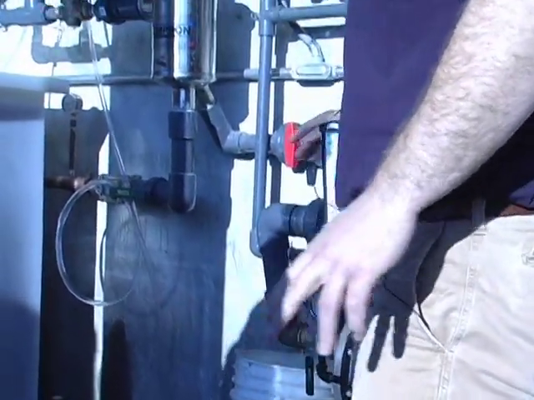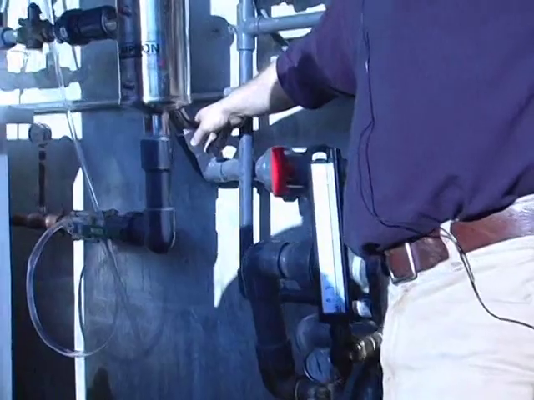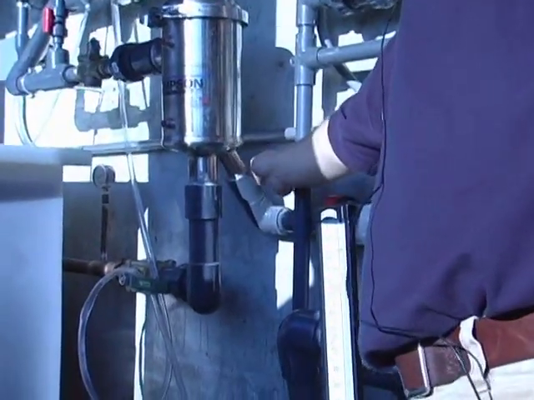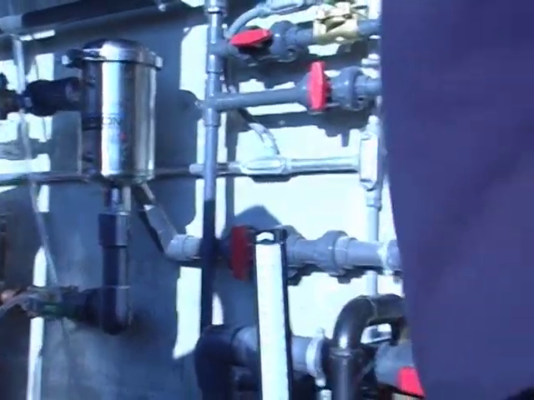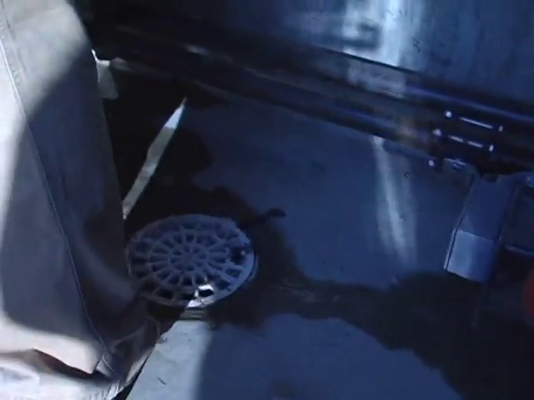There's an automatic type of blowdown function on this filter. This pipe right here just goes to the floor and then goes to drain here. After it's filtered, you can see it goes into the main feed line of the irrigation system.